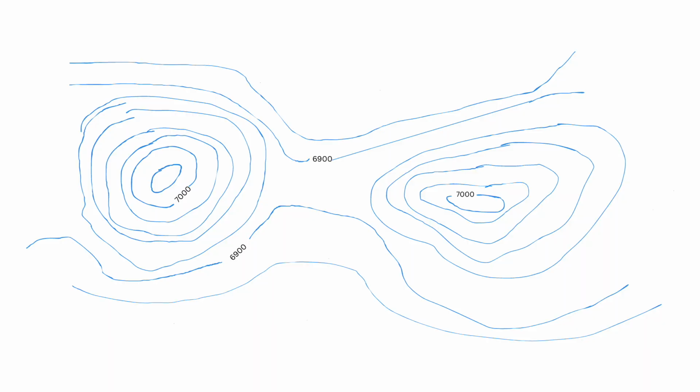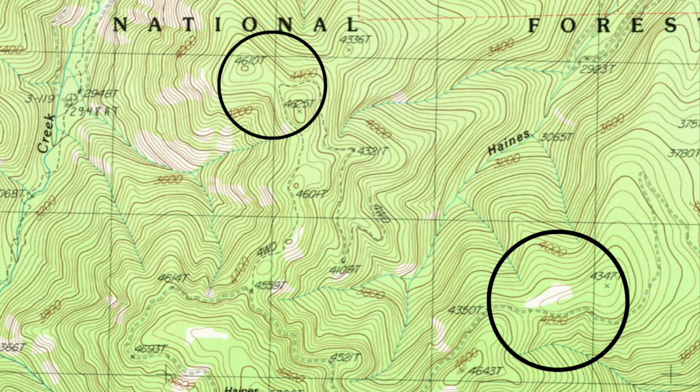The second common pattern of contour lines on a topo map are U-shaped lines that meet bottom to bottom. This indicates a pass or a saddle between two adjacent hills or peaks. In our diagram, you can see these two peaks, these two sets of concentric contour lines, and then the U-shaped contour lines that meet bottom to bottom. This is another very common pattern that you'll see on topo maps. Here is an example on a topo map showing one of these saddles or passes between two adjacent peaks.